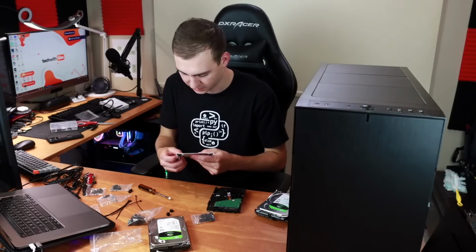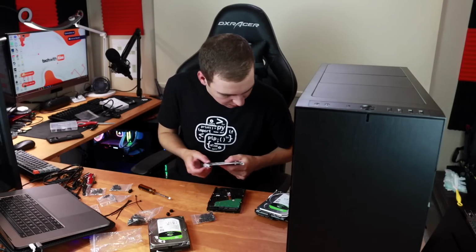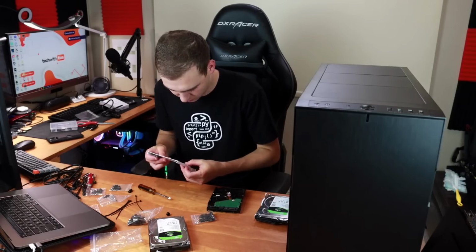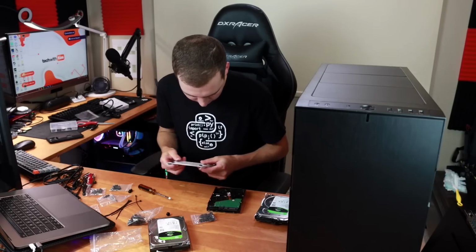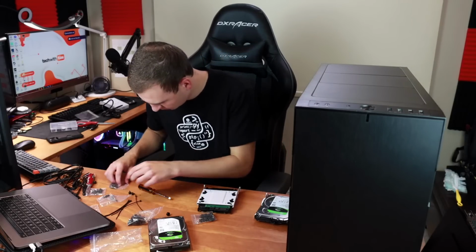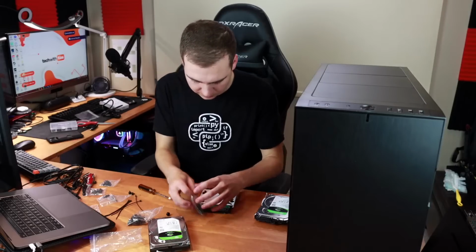It's always fun building a PC. Yeah, exactly. I think that's where that one was. Yep. Great. All right, number 2. Where are the screws? They're there.